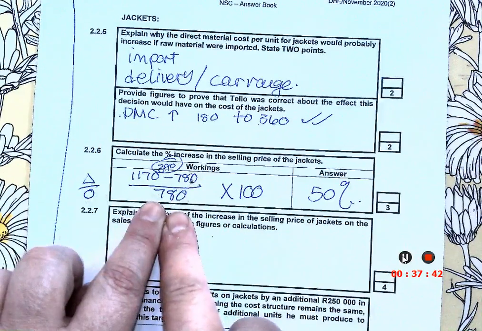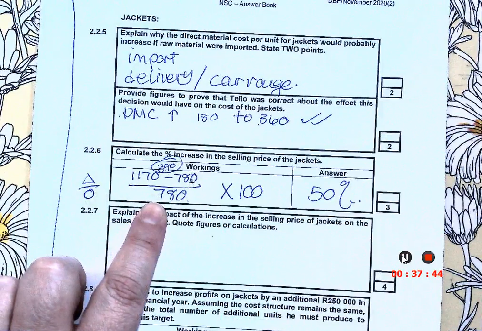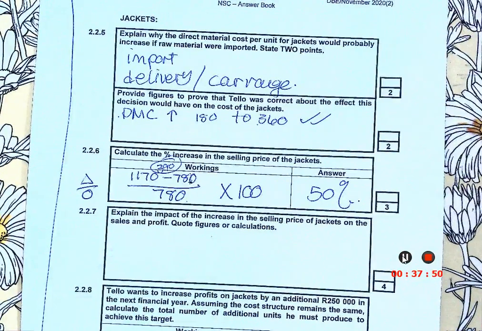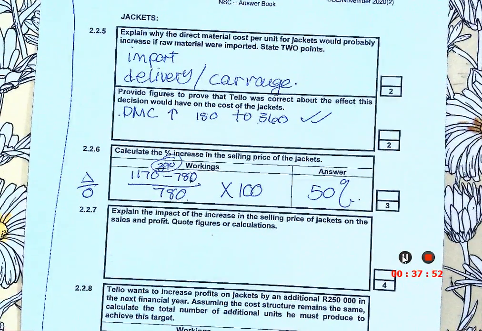If the price decreased, what would be the original? The 1170. Then it decreased with 50%. Why would the price decrease when we don't import anymore? And we now source from local. Then it wouldn't have decreased, it would have increased. No, sweetie pie, I'm just explaining if it was the opposite of this.